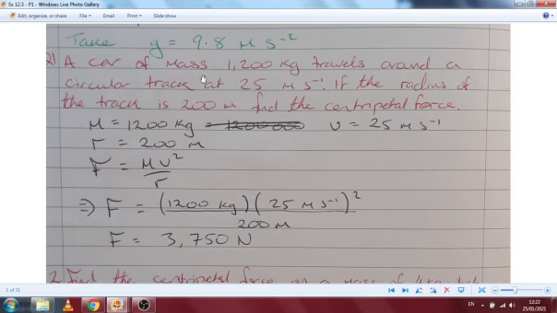So in the first question, a car of mass 1,200 kilograms travels around a circular track at 25 meters per second. If the radius of the track is 200 meters, find the centripetal force. So again, we take out the information. Mass is 1,200 kilograms, do not convert. Velocity is 25 meters per second. The track is 200 meters, so that's our radius, so we have r equals 200 meters.